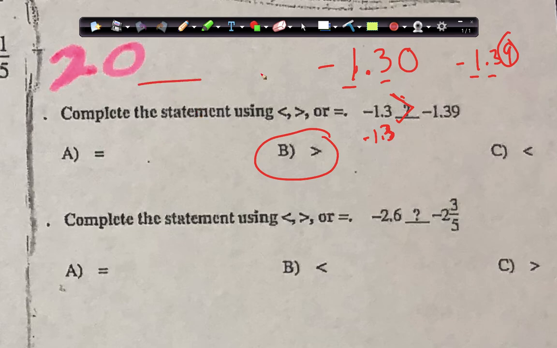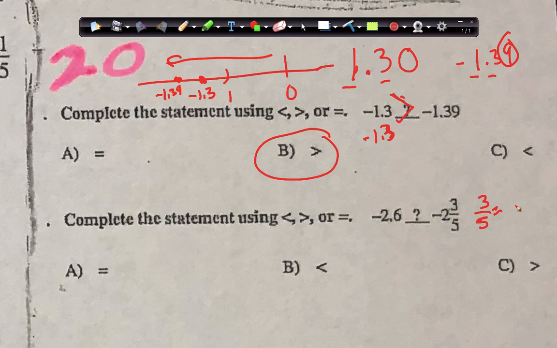If we had a number line, it would look like this. 0, 1, and negative 1.3 might be here, and negative 1.39 might be here, farther away from 0. So it's a smaller number. Remember, numbers get smaller as they go that direction. And then 3/5 is the same as 0.6. So these are equal to each other. And that is the answer key for problems 9 through 20.